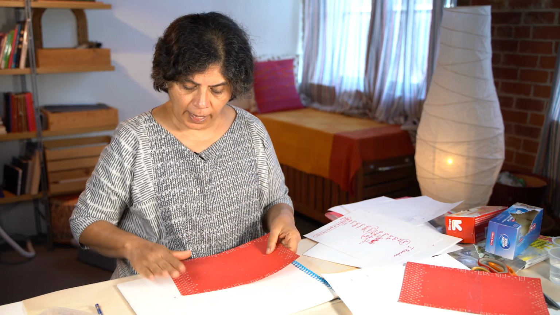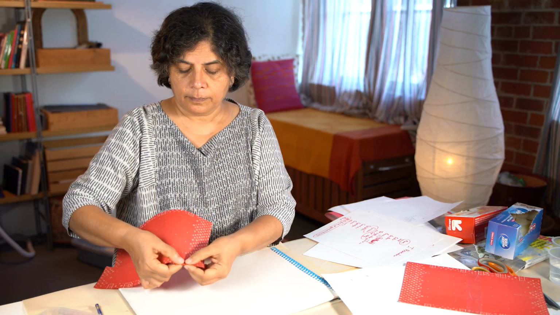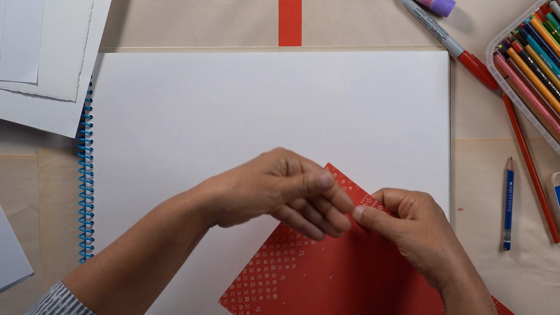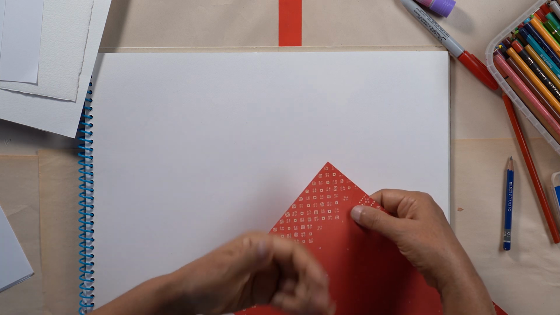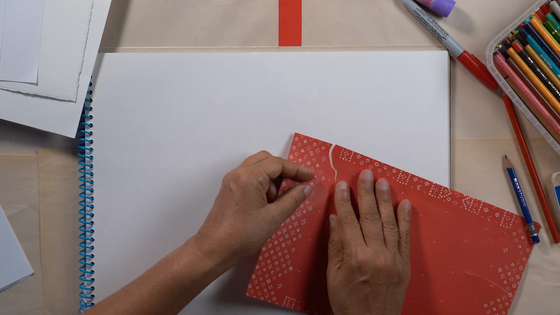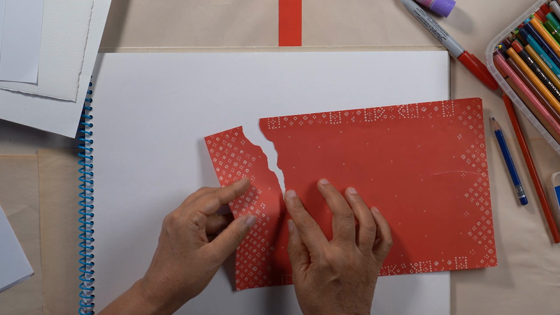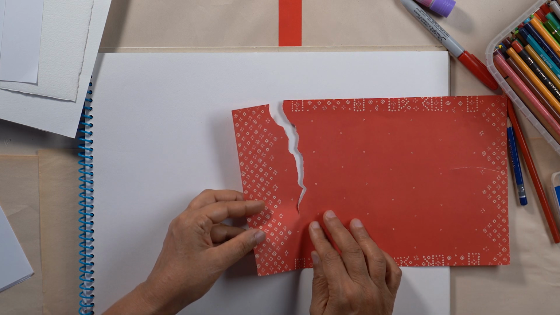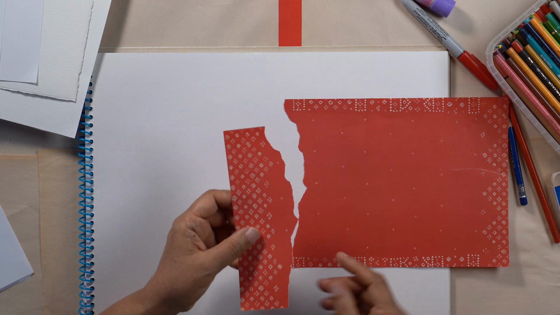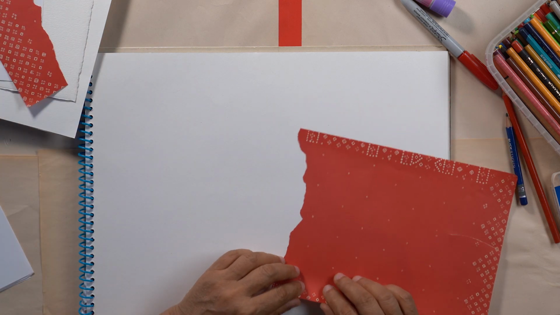And I want to include this pattern somehow. So I'm going to tear. And I'm going to tear away from, towards me. You get a little different texture if you tear towards you or tear away from you. So I'm going to tear towards me. And this is such old paper that it's tearing really quickly. Look at that, it's just crumbling in my hands. Let's see if it's true that it's different if you tear away from you or towards you. So this was towards me. Let me tear away from me.